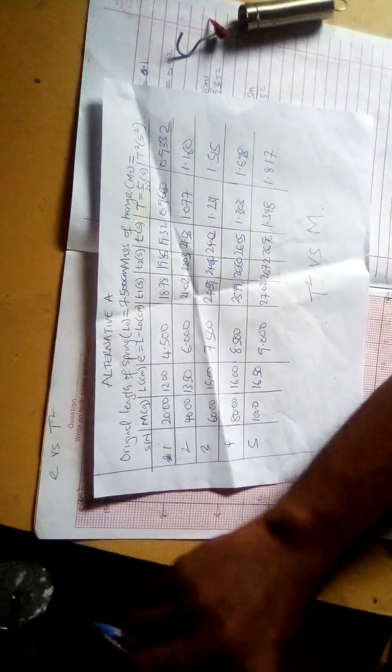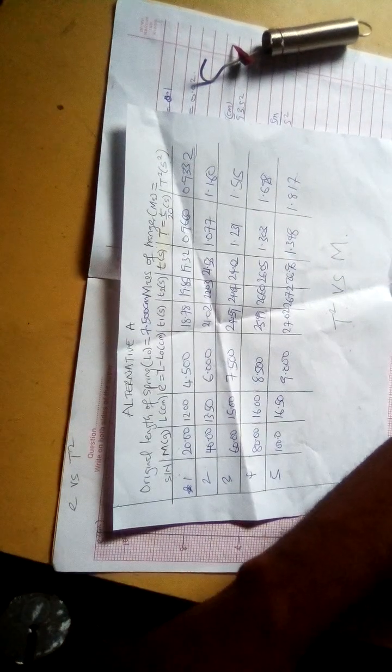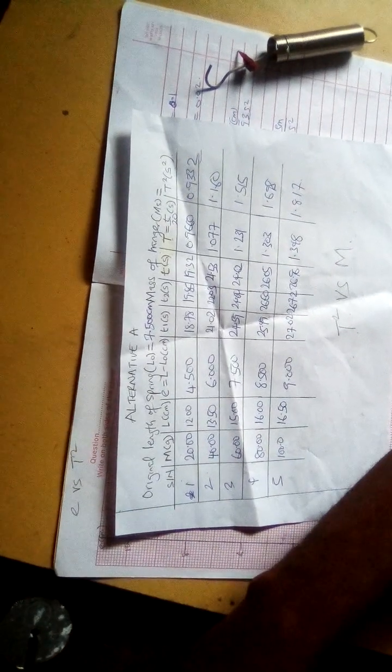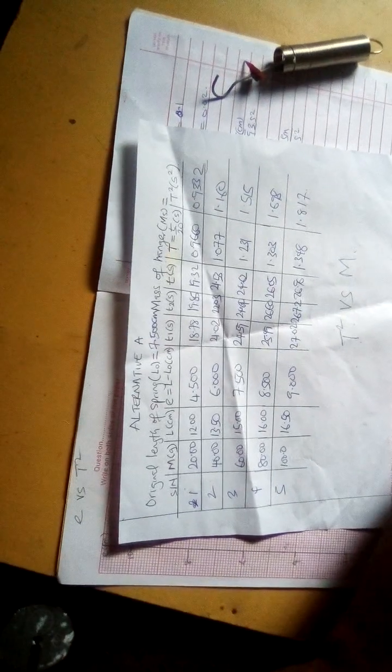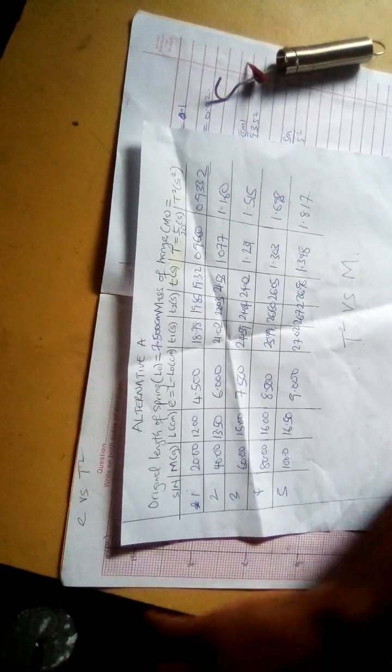We also used a mass hanger, which has a mass of 50.00 grams in the experiment.